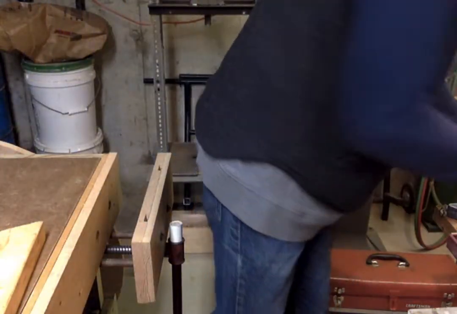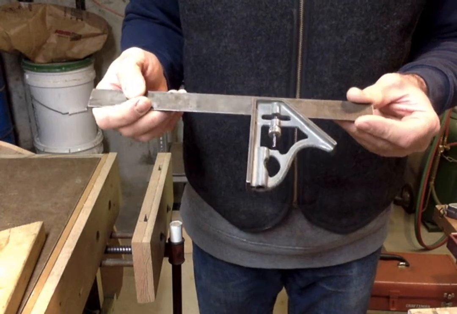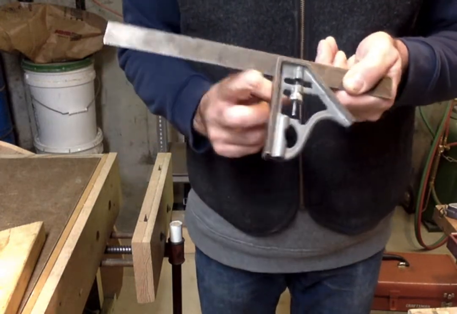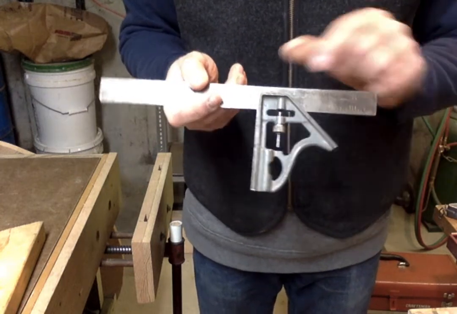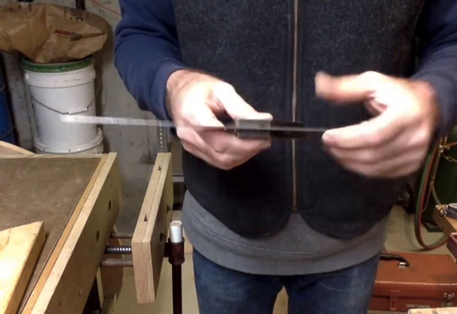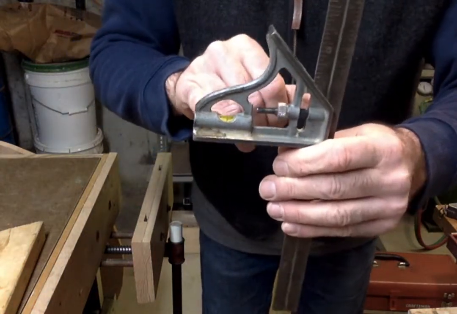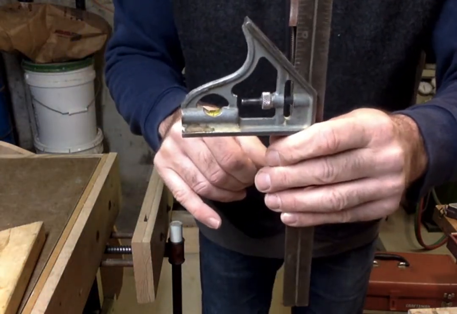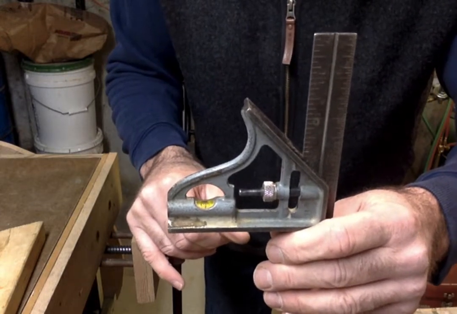And then we have some of these in the shop. This one's called a combination square because it has a combination of angles. It's got the 90 right here. It's got the 45. It's got a ruler scale on it that you can read from different sides. It also has a little bubble level that you can check to see if something is level. You see that bubble lines up right on that line, and you know it's level.